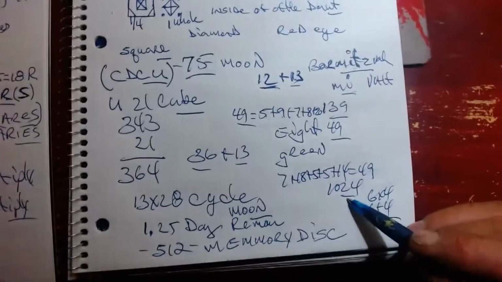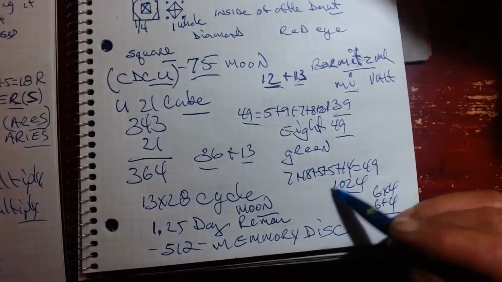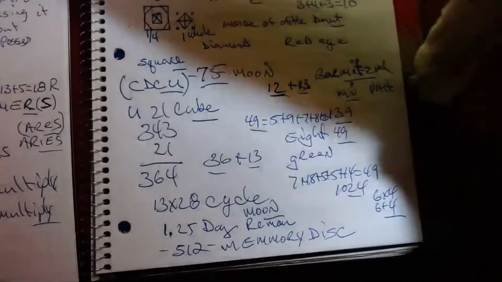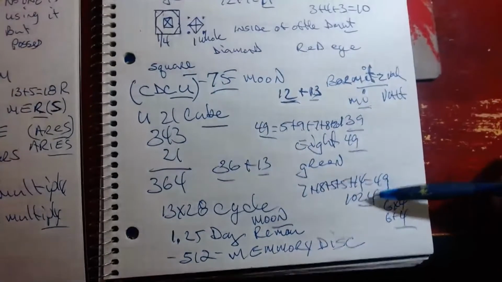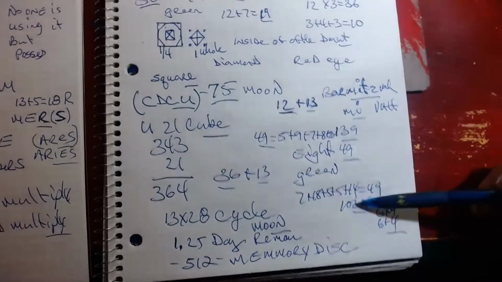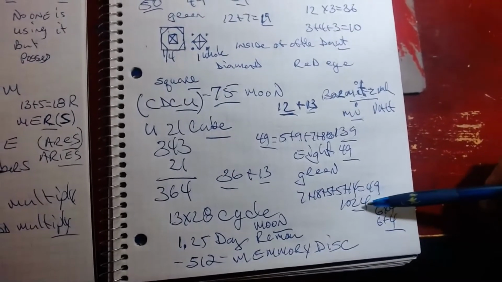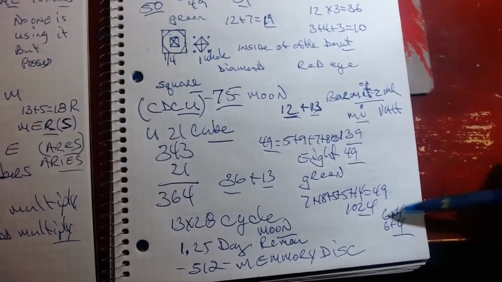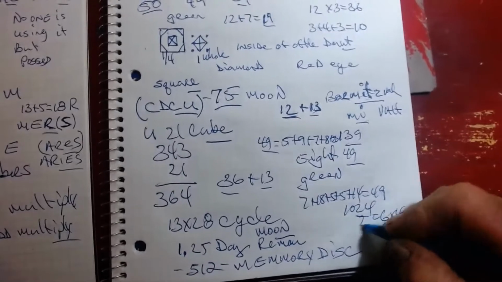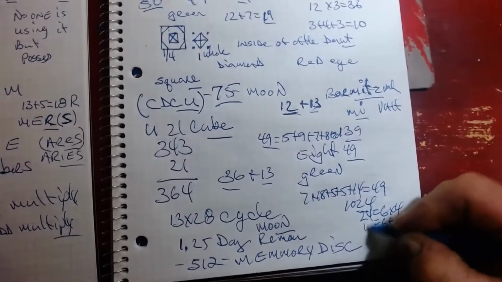Here. 2401, not in the same order. I was talking about the, where did I get this? Where did I get this 10 and 24? 6 times 4 equals 24. 6 plus 4 equals 10.